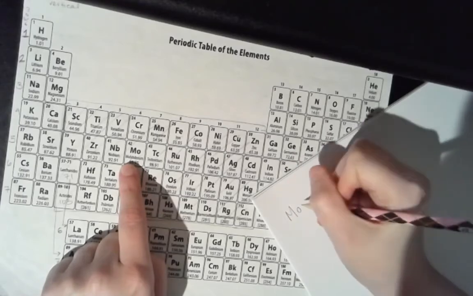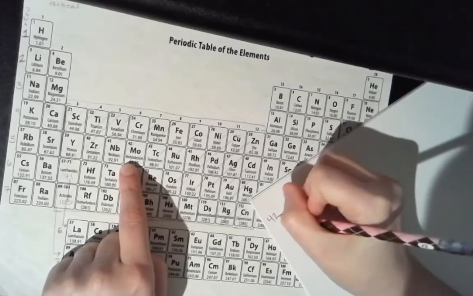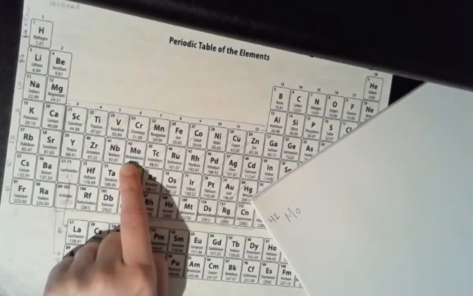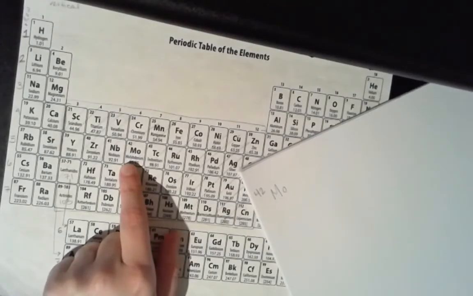We've got molybdenum, element 42. So we've got 42 protons and electrons we're keeping track of here.